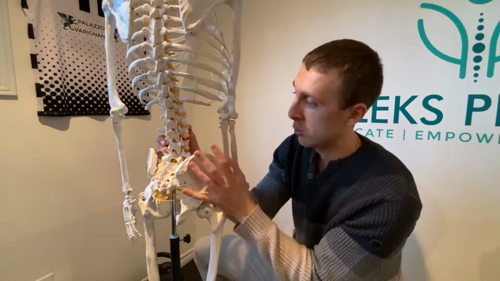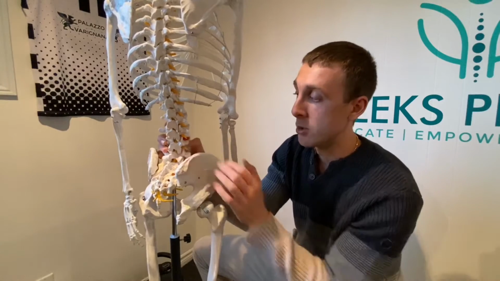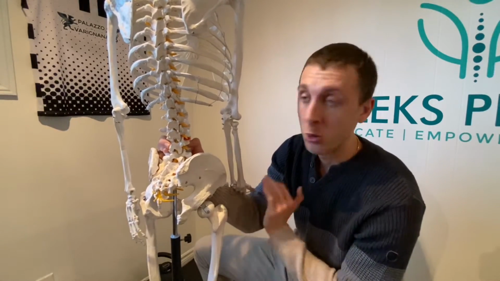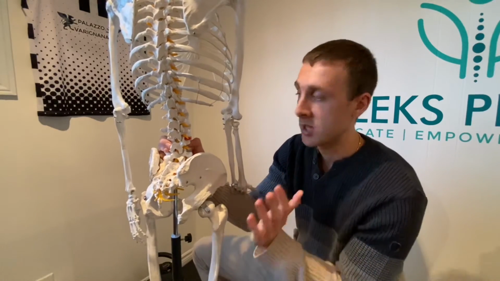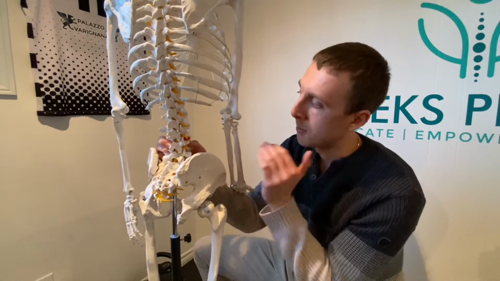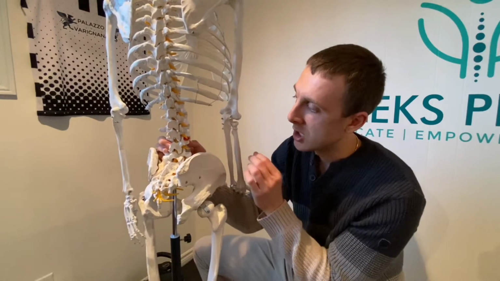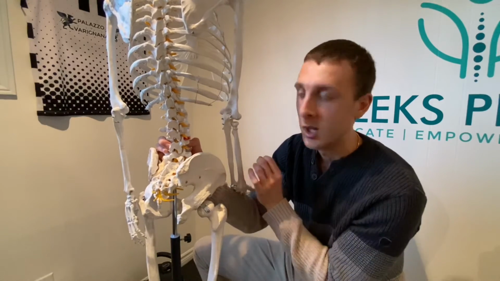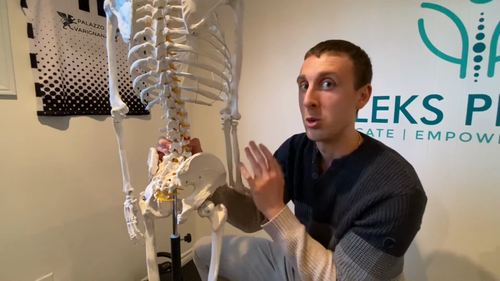But again, it's also important to know that there's a lot of individuals who have disc herniations and don't have any symptoms at all. You can do an MRI of my back or somebody else's back with no symptoms, and it says a disc herniation. So it's important to know that disc herniations are common in individuals who have pain and neurological symptoms, but also in individuals who don't have pain.